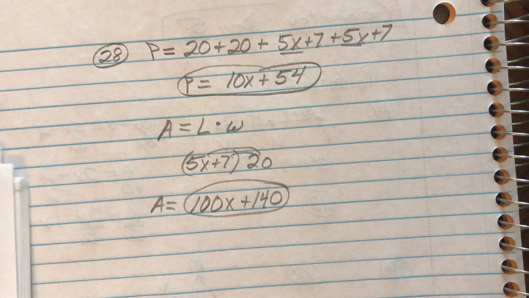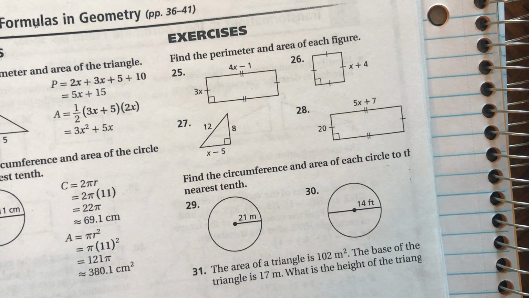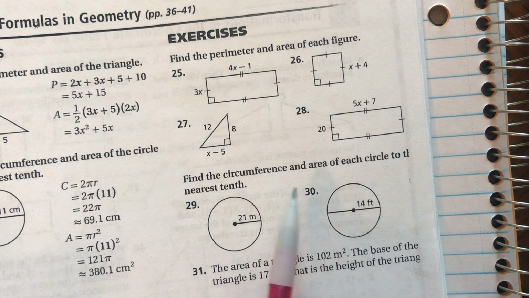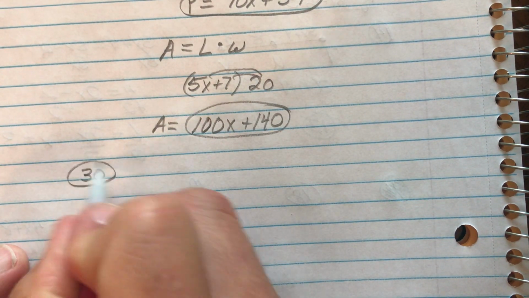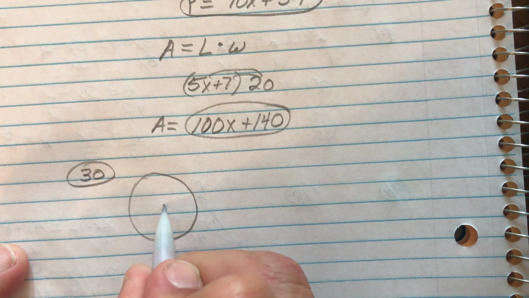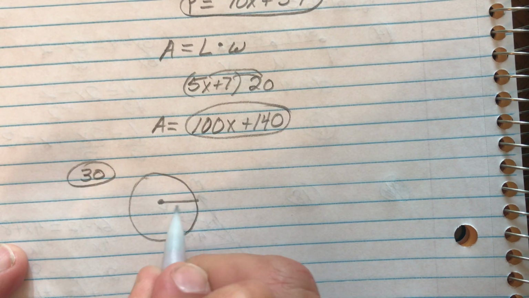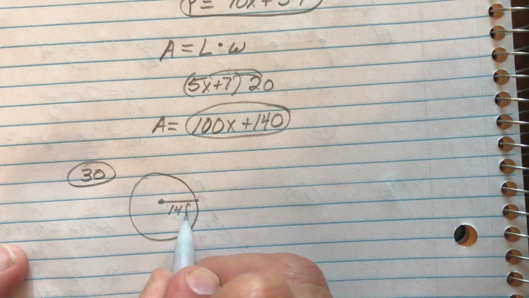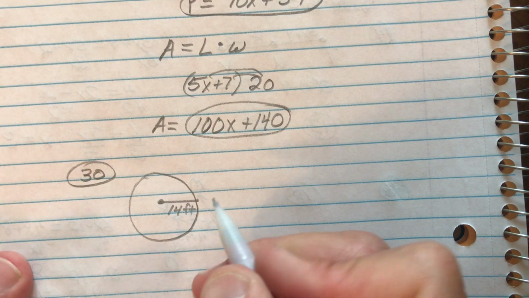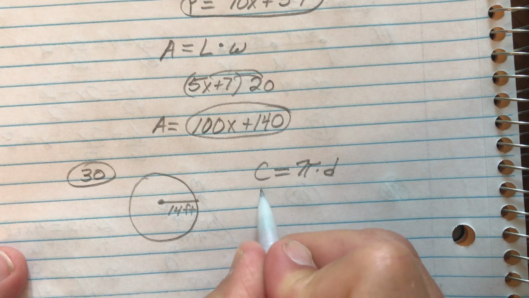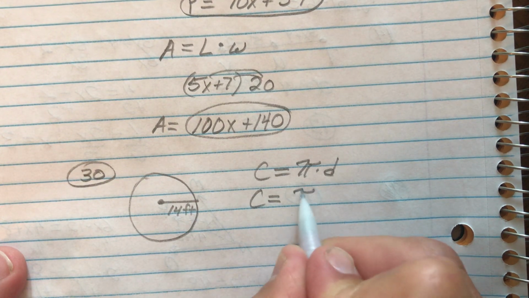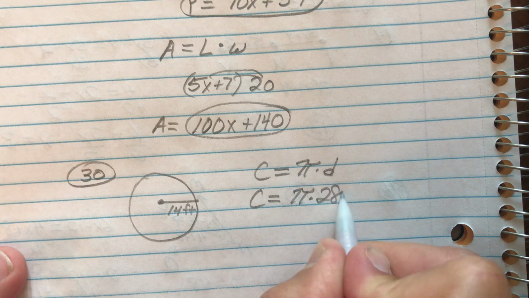Let's try number 30. What if we have a circle? They're asking similar things. Find the circumference and area to the nearest tenth. The circumference of a circle, so we have this circle with a radius of 14 feet. Circumference is pi times diameter. If the radius is 14, the diameter is 28.